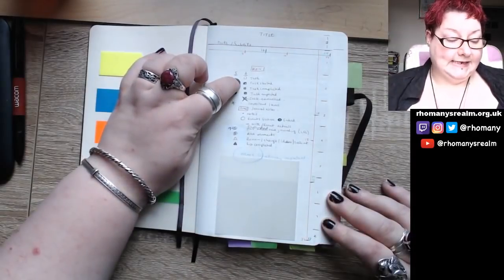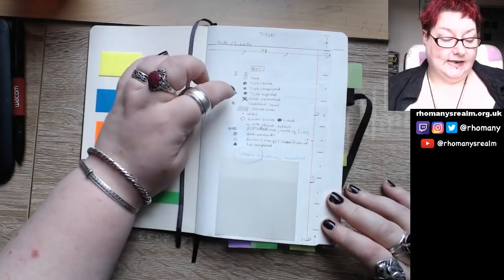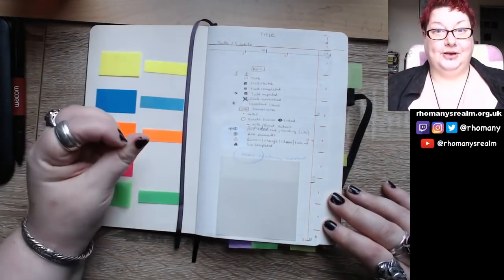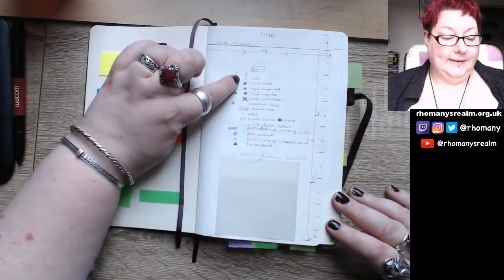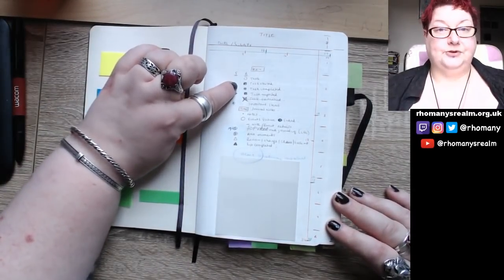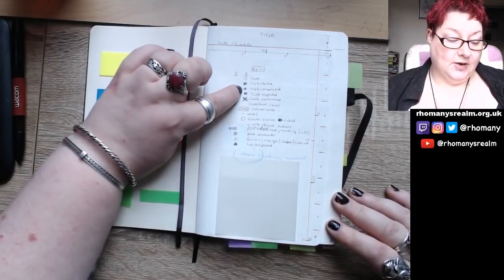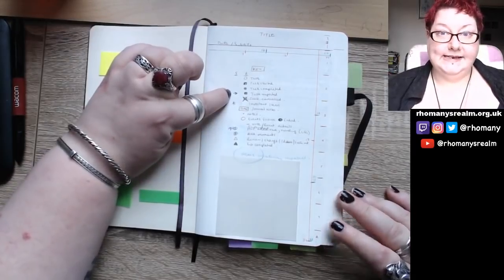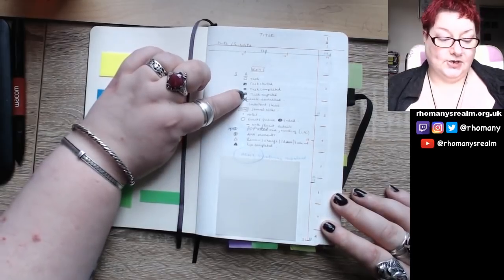My tasks, tasks started, task complete, task migrated, and so on, are different, but they adhere to the original bullet point system, because to me that made sense. So an empty box is a task, a half-filled box is a task that's in progress, a filled box is a task that's completed. If I need to migrate a task, I put an arrow next to it, and when I've migrated it, I colour in the box.